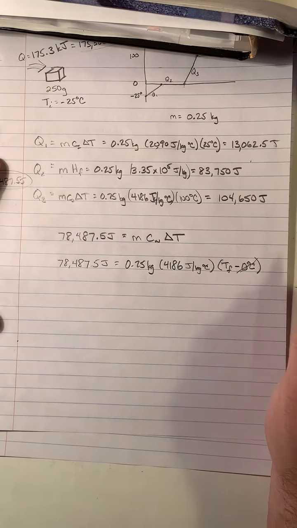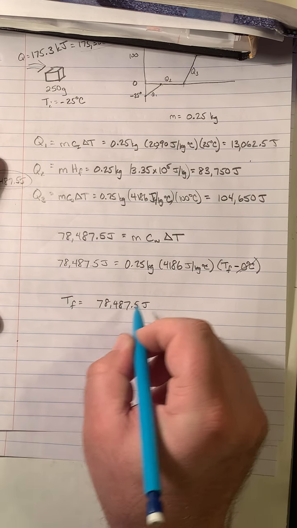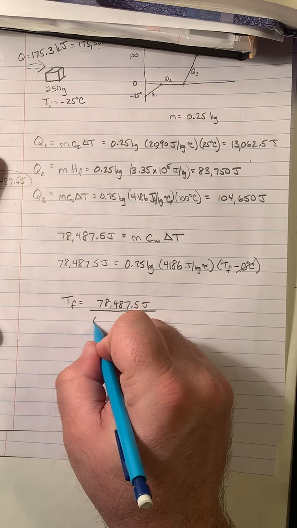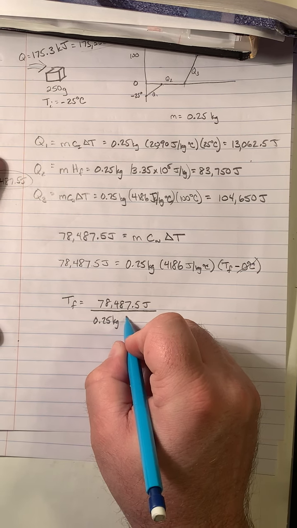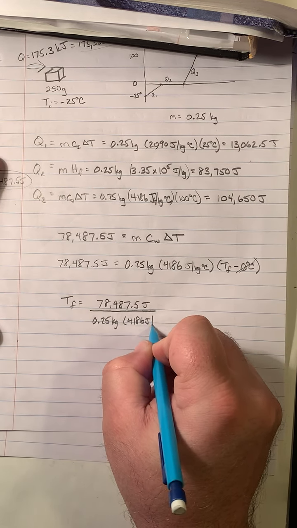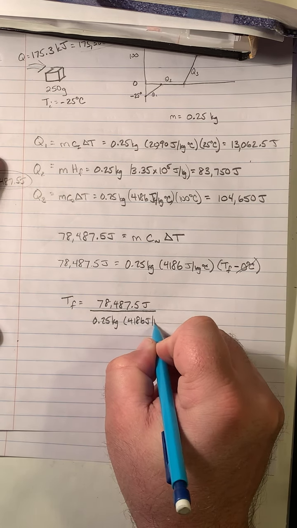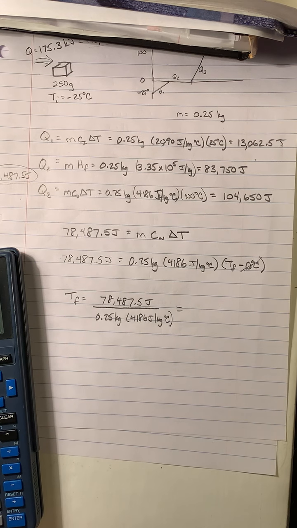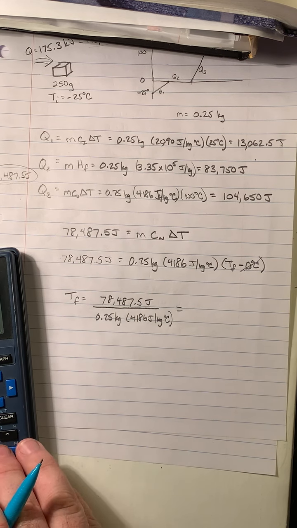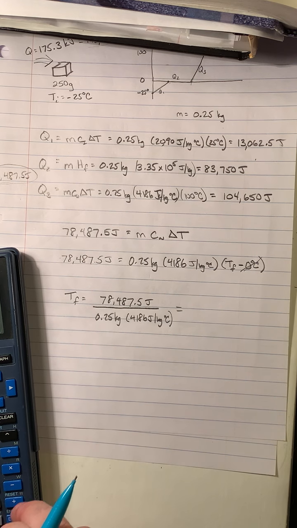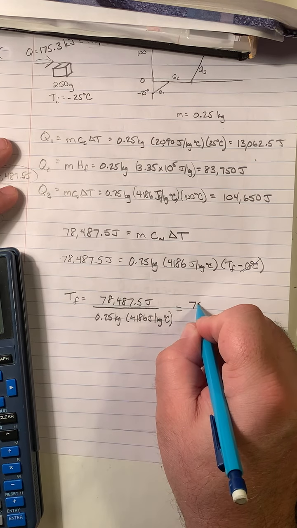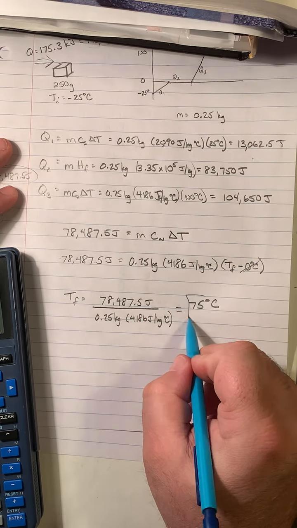So I have the temperature final would be 78,487.5 joules divided by 0.25 kilograms times 4186 joules per kilogram degree Celsius. So here we go. 78,487.5 divided by 0.25 divided by 4186. I have a final temperature of 75 degrees Celsius.